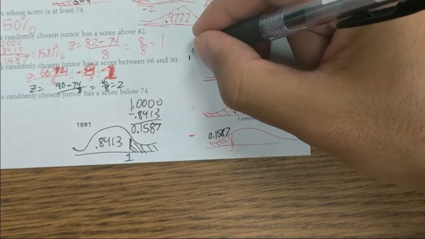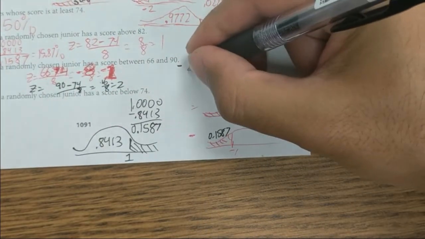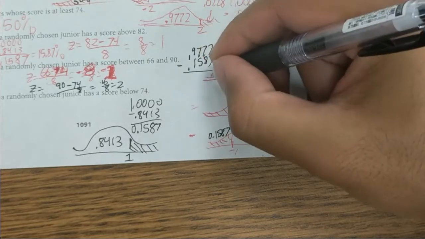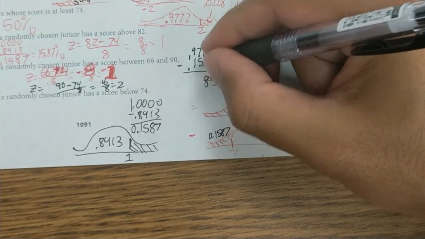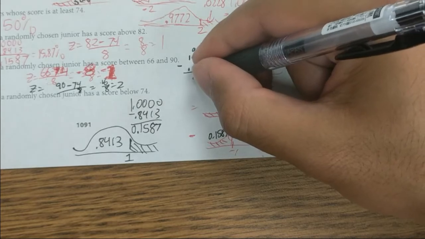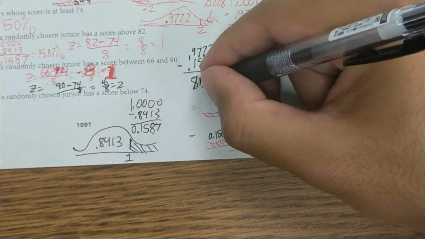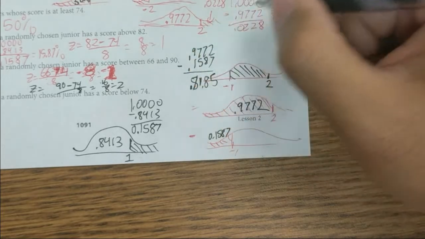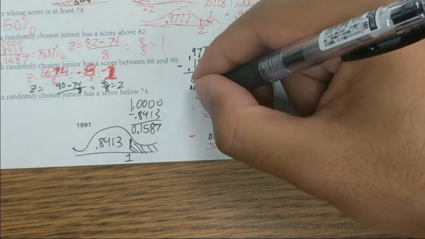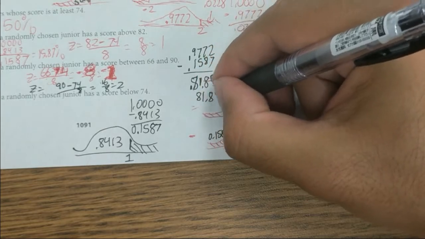So then the area we actually want would be the extra minus the cutoff tail. So 0.9772 minus 0.1587. Okay, so 0.8185, or in percent form, that'd be 81.85%.